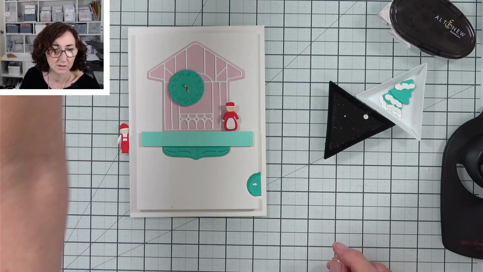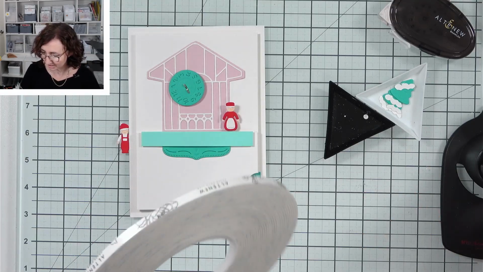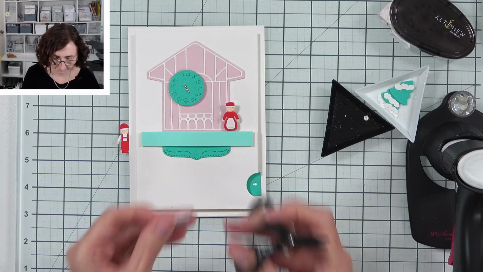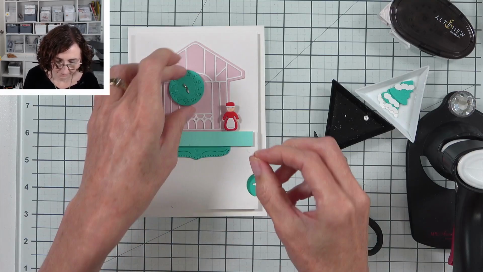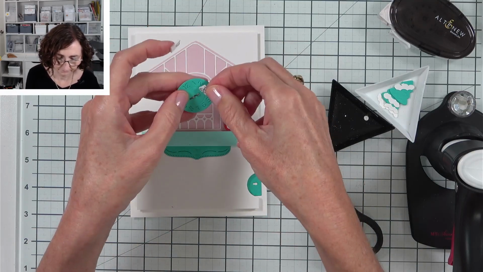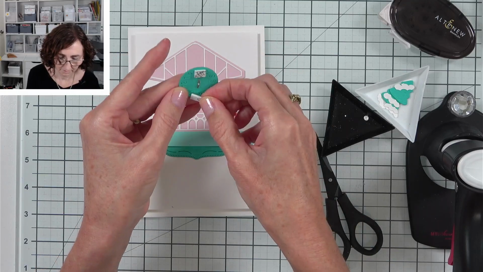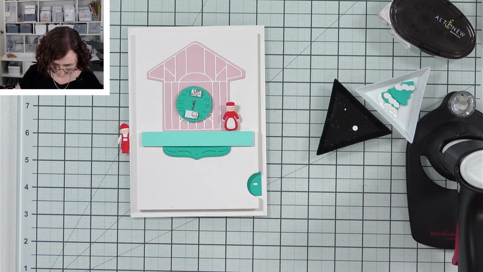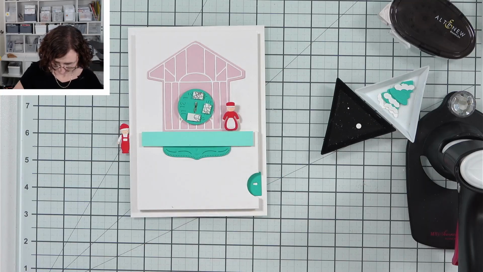Ooh, I could use my little thin tape. That's after she says, I'm not adding dimension to the clock. What does she do? We'll see. If it doesn't work, then go again. Start again.